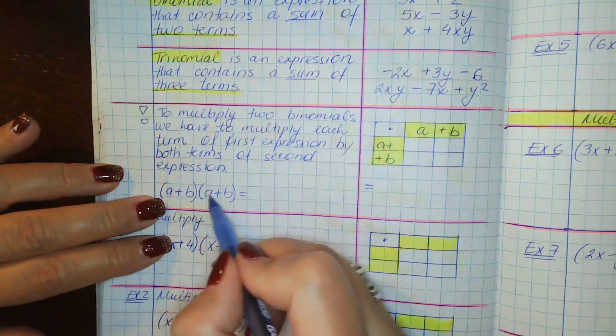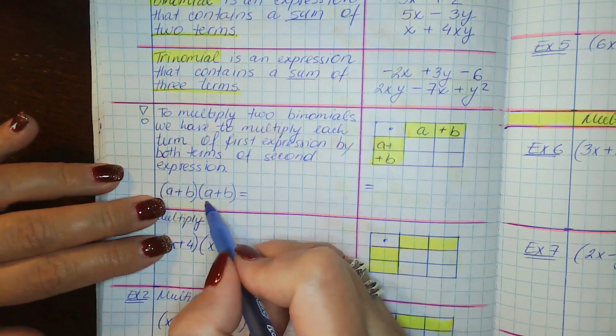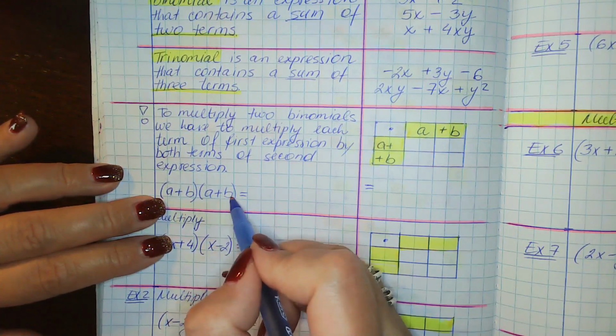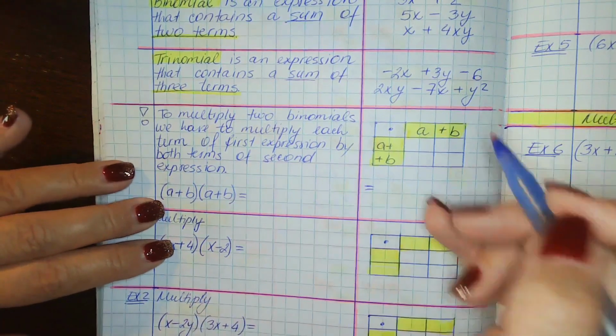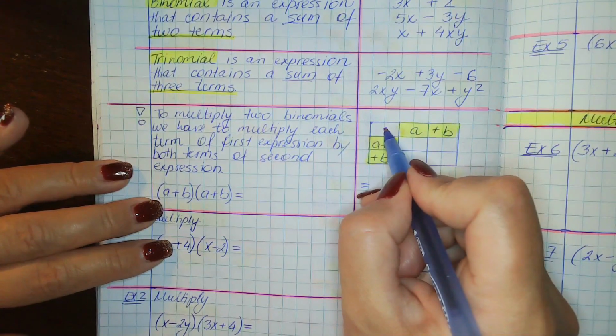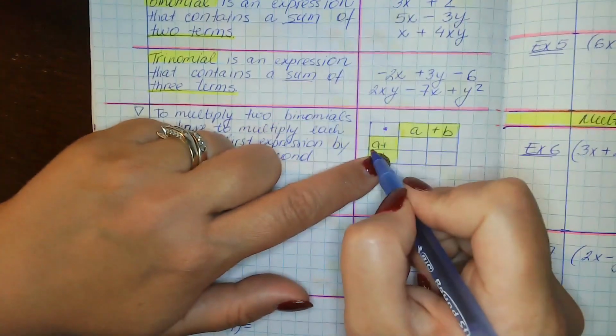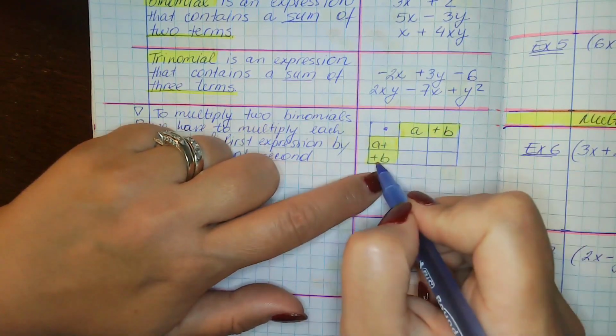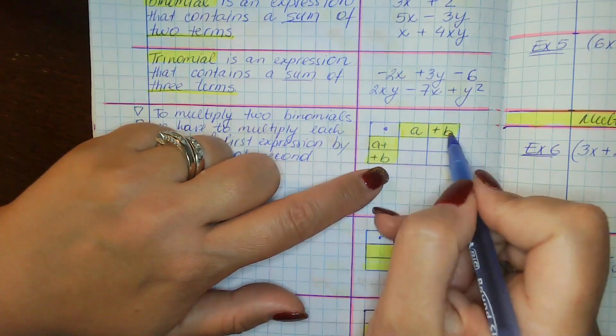Multiplied by a plus b, same expression, but it's another binomial, a and b. So I'm going to show a product, which is multiplication, and I'm going to show that a has to be multiplied by a and b, b has to be multiplied by a and b.